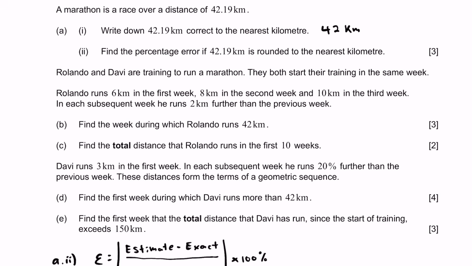Rolando and Devi are training to run a marathon. They both start their training in the same week. Rolando runs 6 kilometers in the first week, 8 kilometers in the second week, and 10 kilometers in the third week. In each subsequent week, he runs 2 kilometers further than the previous week. Part B asks us to find the week during which Rolando runs 42 kilometers. This is a 3-mark question, so we're going to need to show some process here.